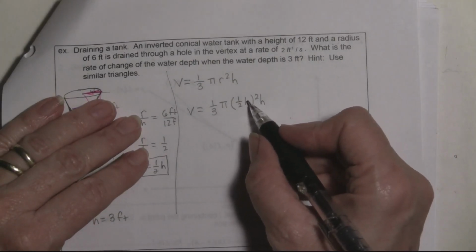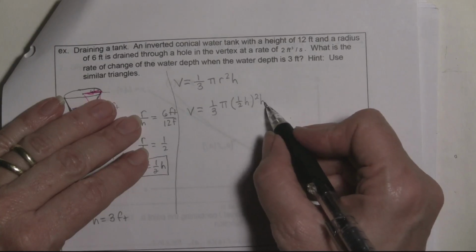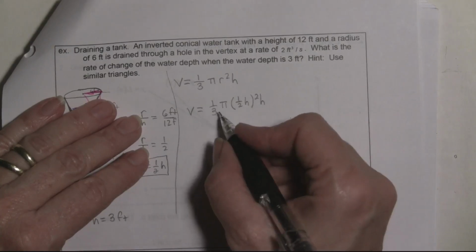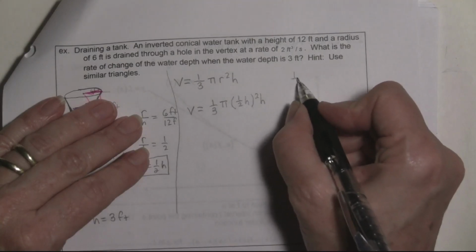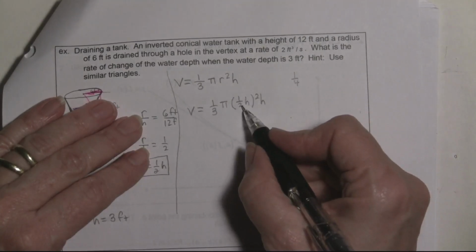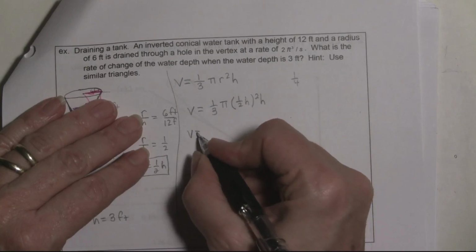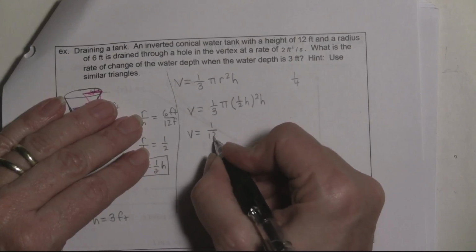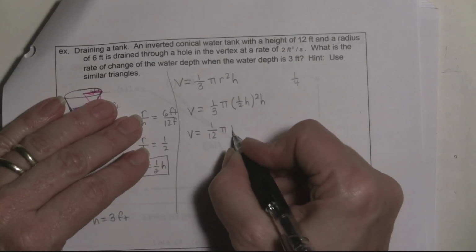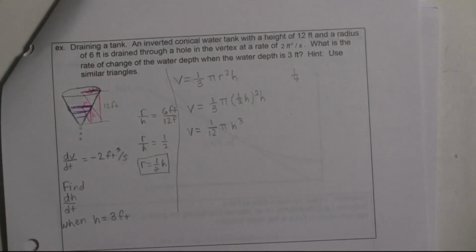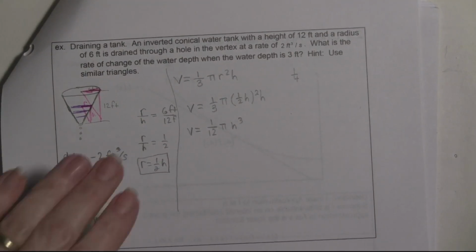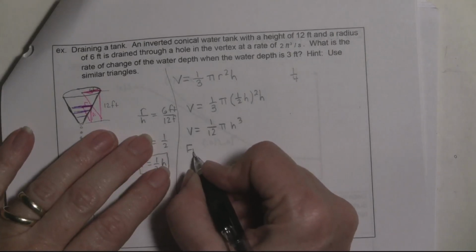1/2 squared is 1/4, and h squared times h is h to the third. Remember that was 1/4, right? That's what I have here. And I'm going to multiply that by the 1/3, and so that's going to be 1/12. Is that okay? So the volume is 1/12 pi h cubed. I haven't found the derivative yet, but now I'm going to find the derivative.